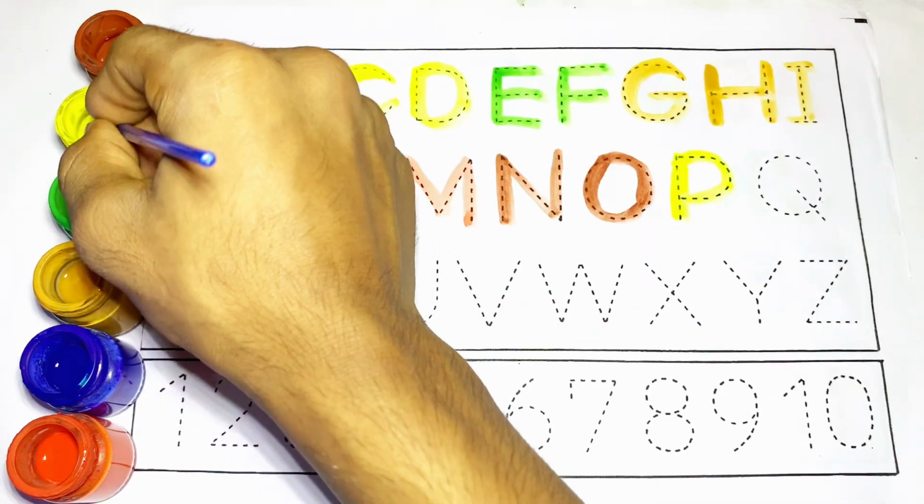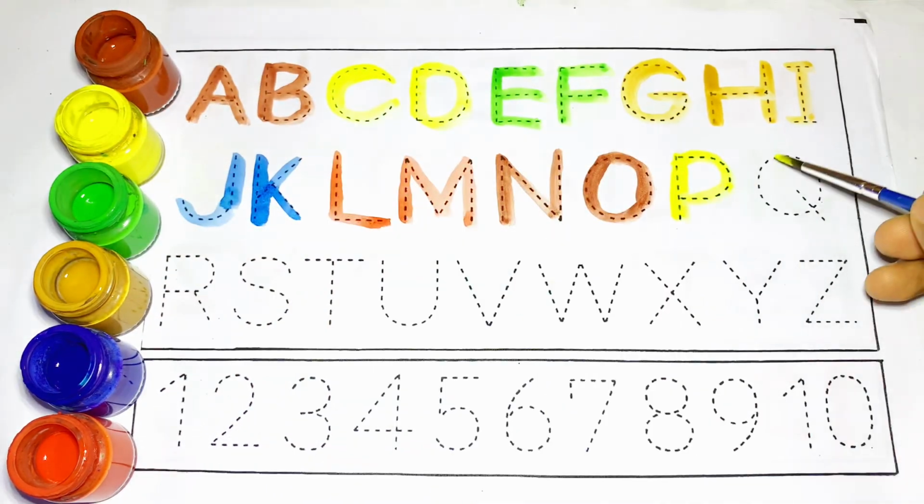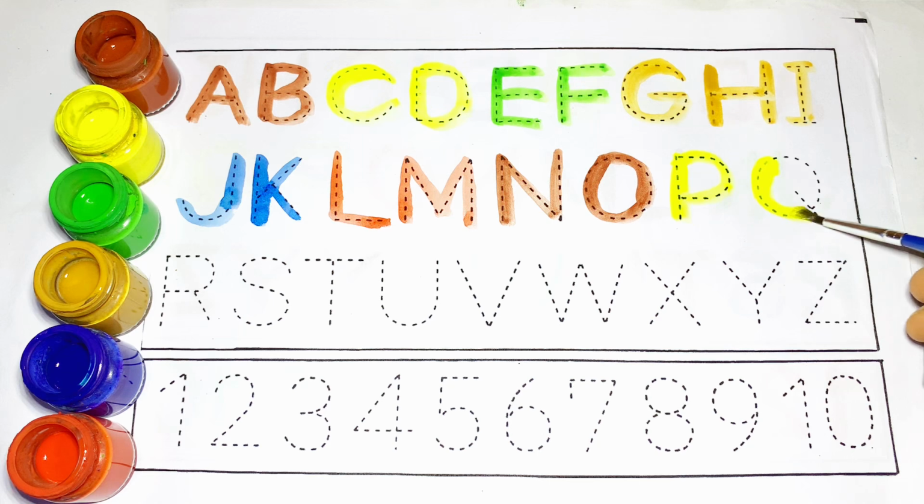Kids, again use yellow color and draw Q. Q for queen. The alphabets of Q.